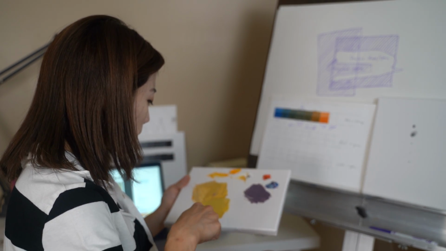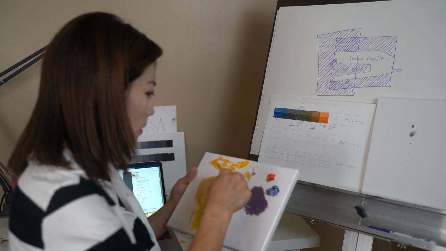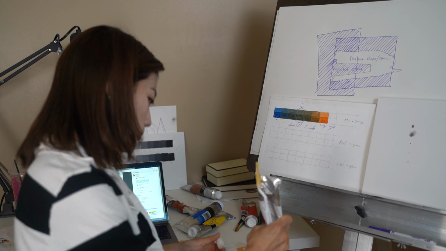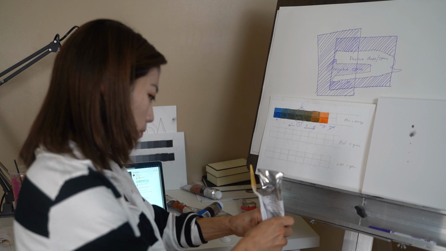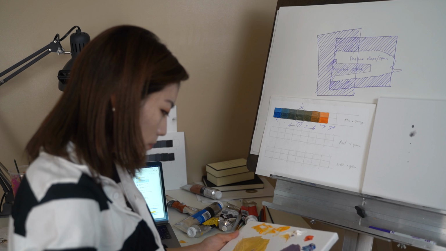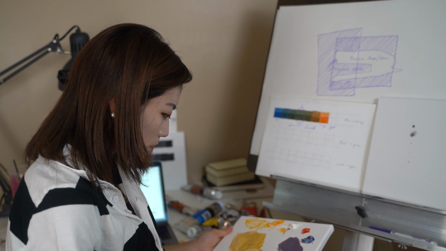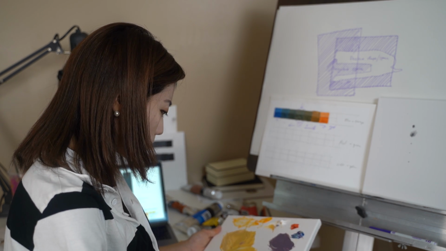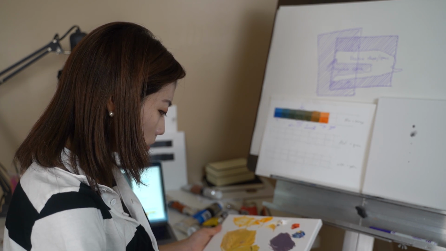So this yellow seems not bright enough, this cadmium yellow. Hey, it is too close to orange.